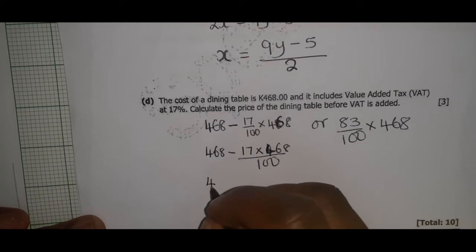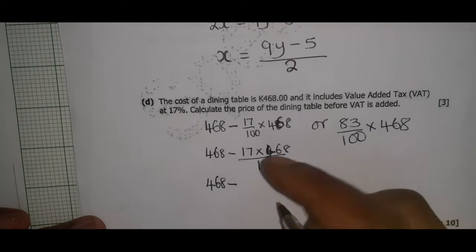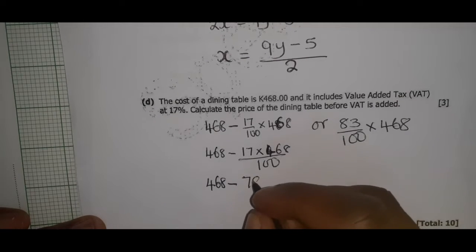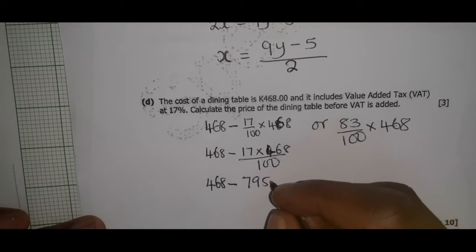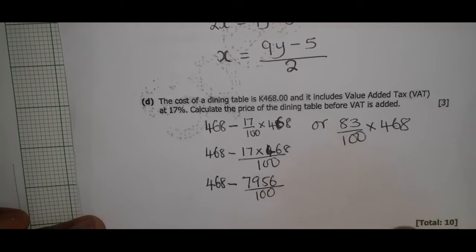So we have 468 minus, when we multiply these two, what do we get? Let's try to multiply them. We're going to get 7,956 over 100.